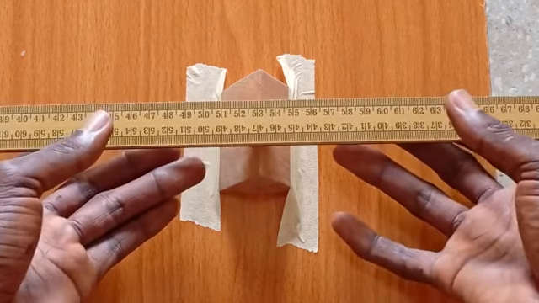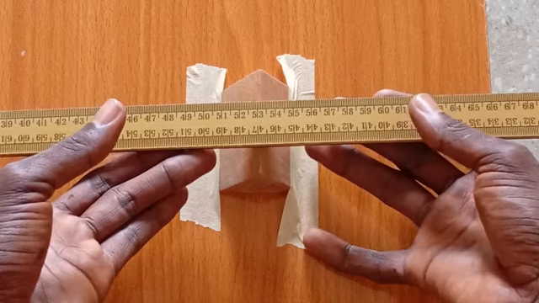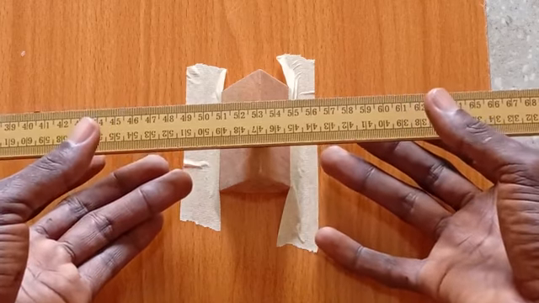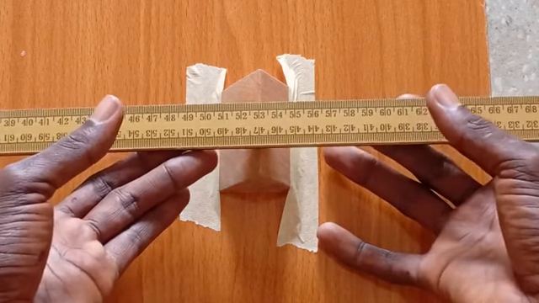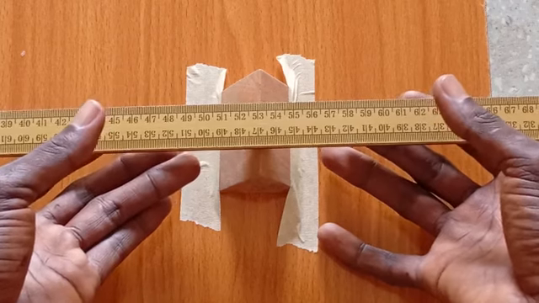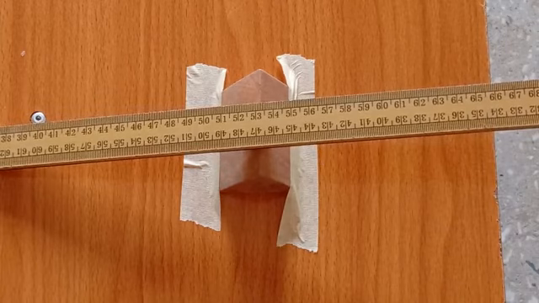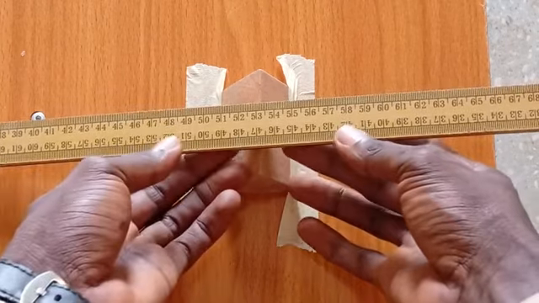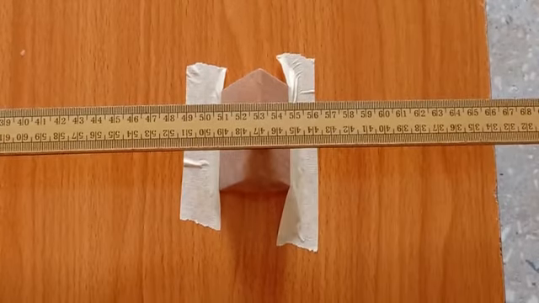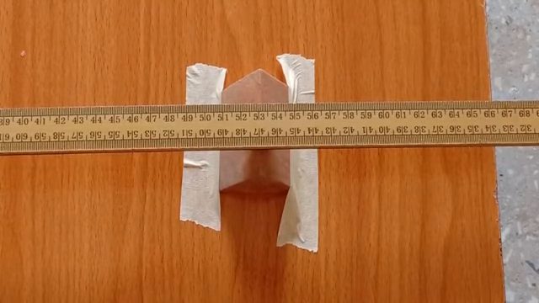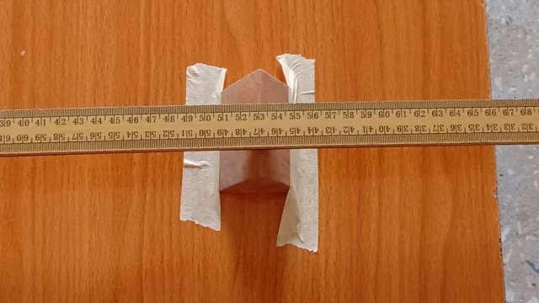Just small. So that's balanced. Just small to your right. So it has balanced, which is at 53 centimeter.